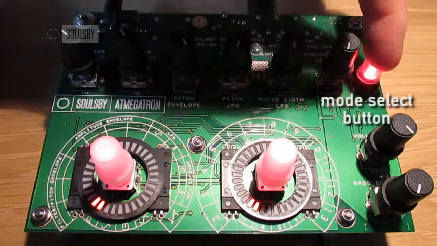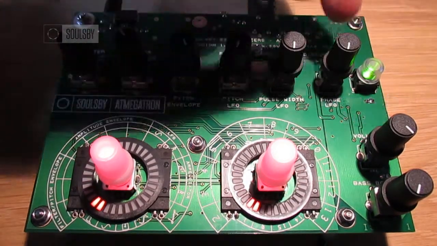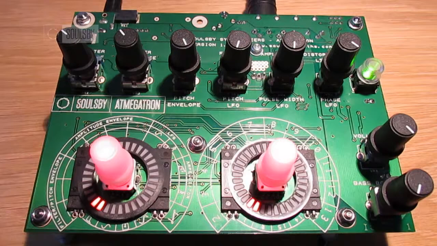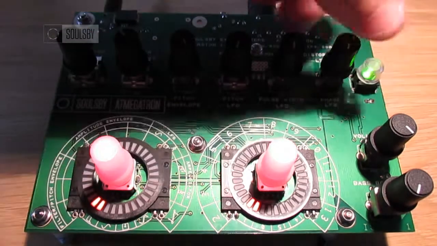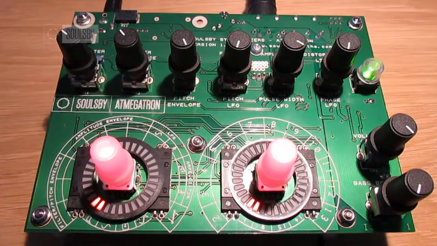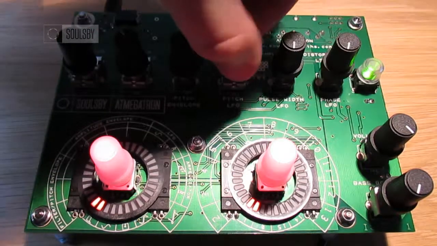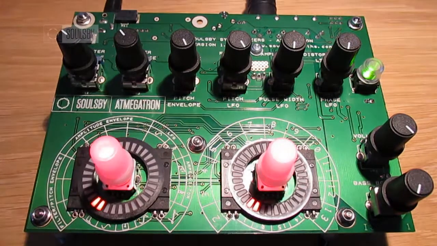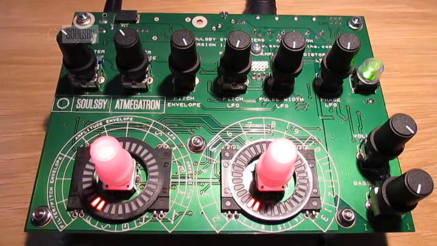Then if you push the red button here, it goes into green mode, and then these four do different things. So this now becomes a phaser, and you can have the distortion and the phaser at the same time, of course. Pulse width LFO. Pitch LFO. And pitch envelope.